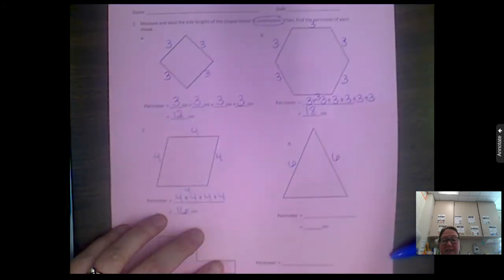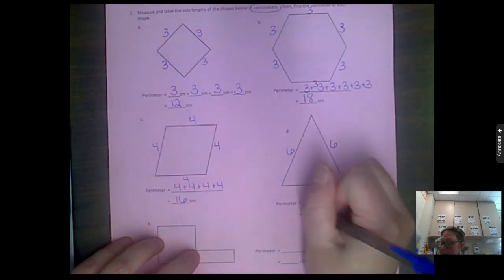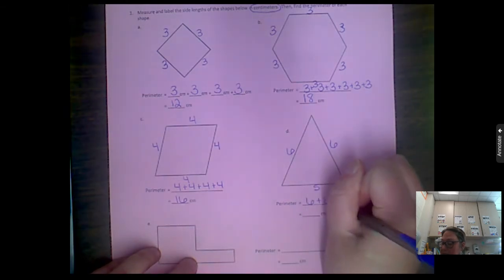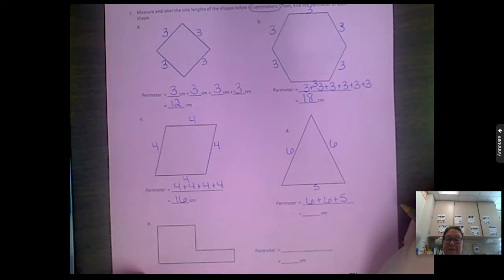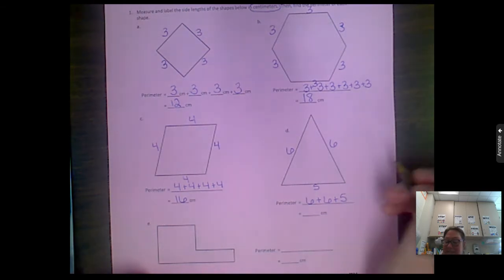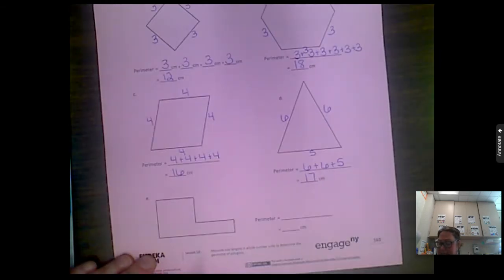Did you get 5 centimeters for your bottom side? Good. All right, so then perimeter would equal 6 plus 6 plus 5. So we would add those together. 6 plus 6 is 12. 13, 14, 15, 16, 17. Did you get 17 centimeters for your perimeter? Good job. All right, so E is kind of like a funky shape, right?